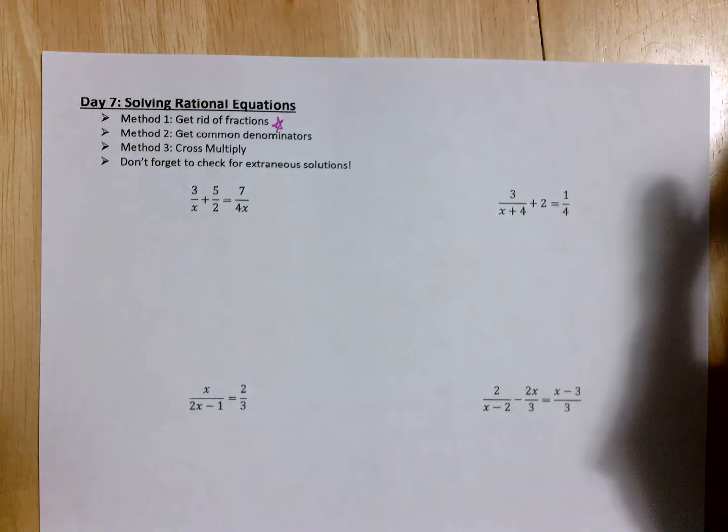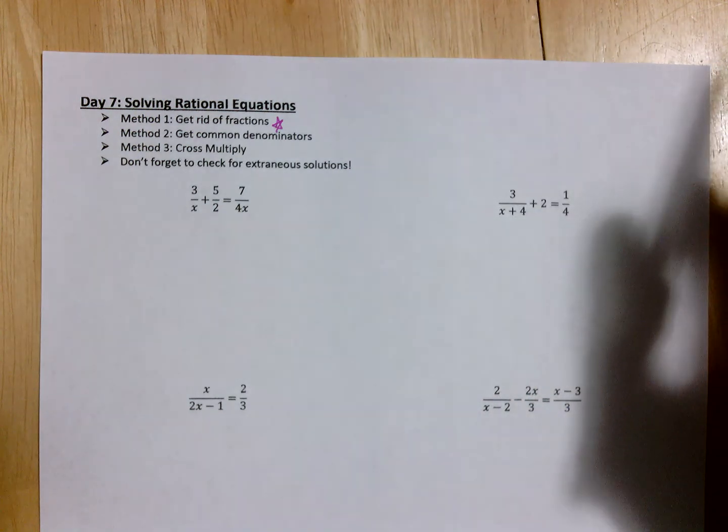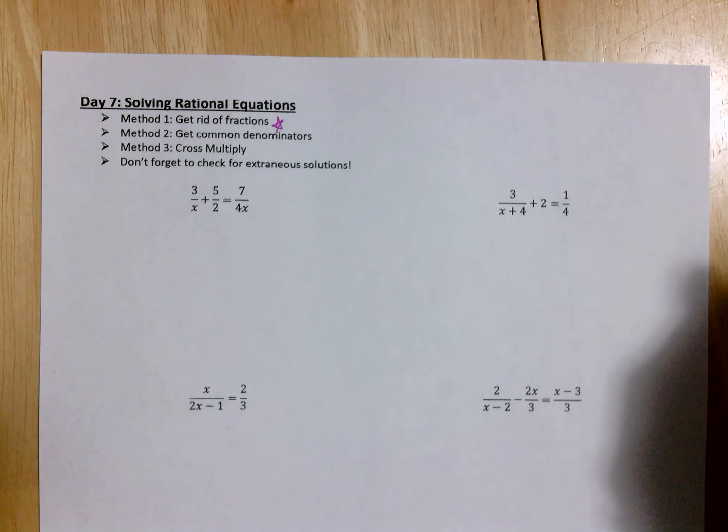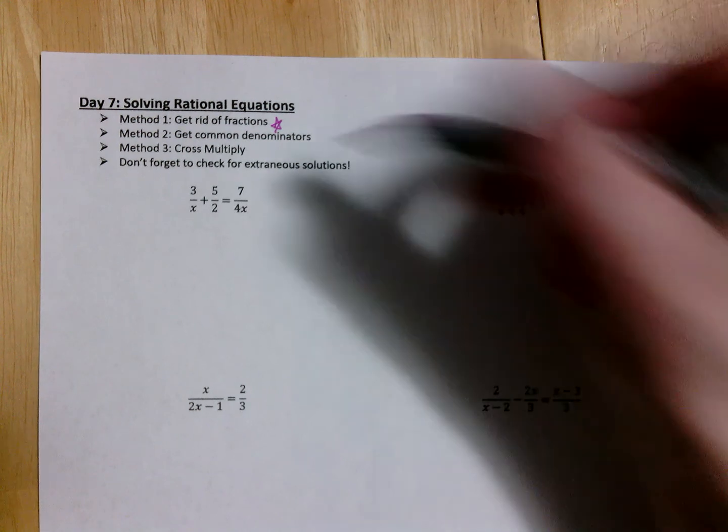I'm never going to ask you to use one particular method. I don't care which one you do. It's a preference thing, so I'm just letting you know. All right, so there are three different methods.